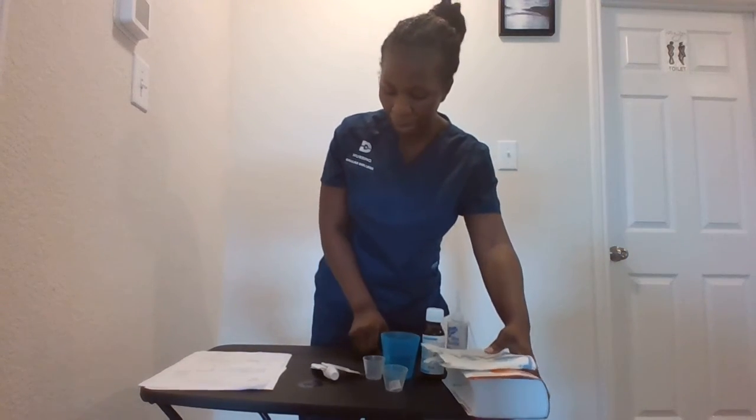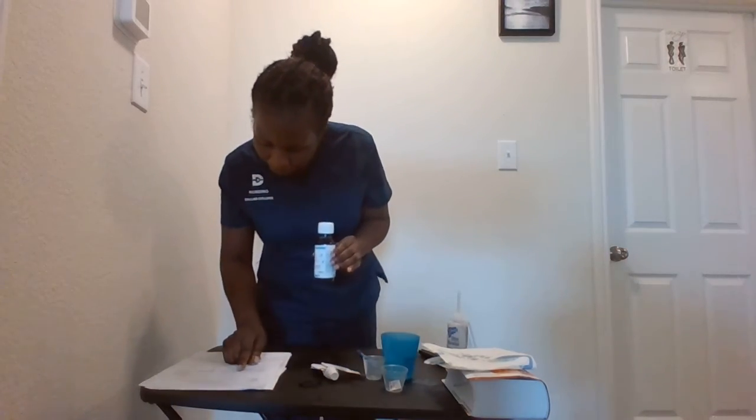Now, for the second check, I will have to calculate what I need to put in the cup, the amount to be administered for my patient, especially in the case of Sevaclor, which is a liquid. What the doctor ordered is 500 mg PO every 4 hours for infection, and I have 250 mg per 5 ml.